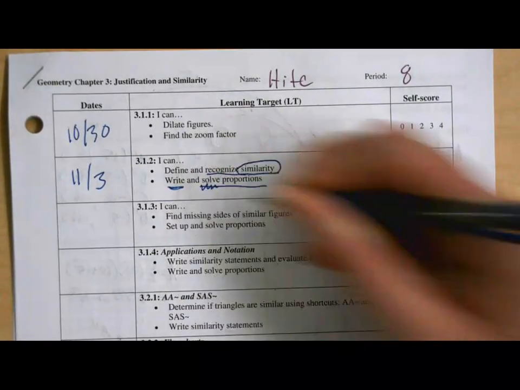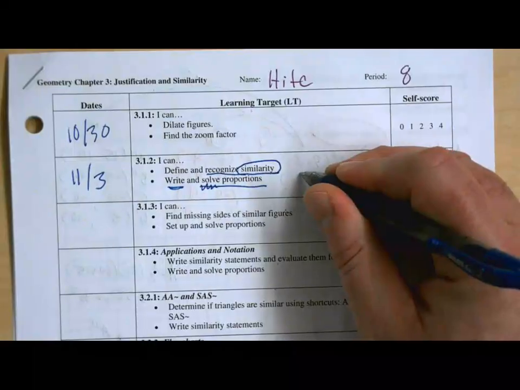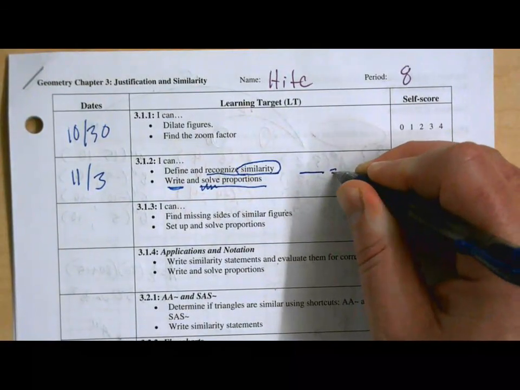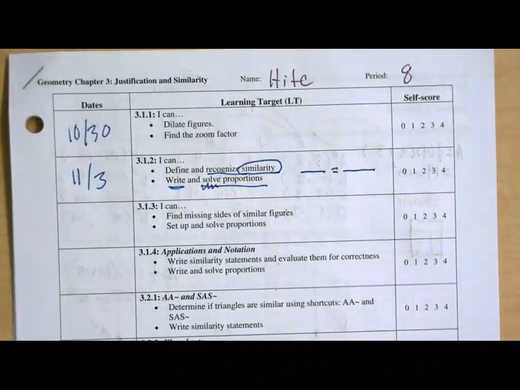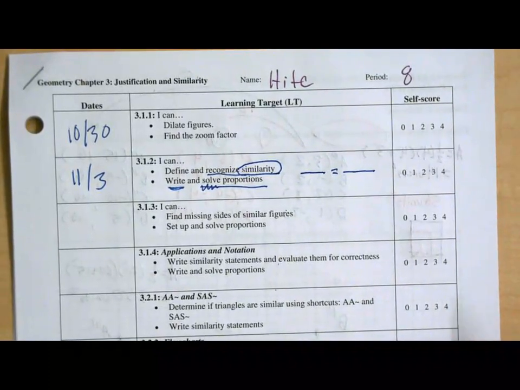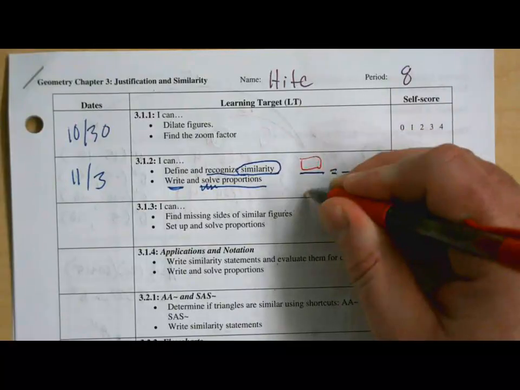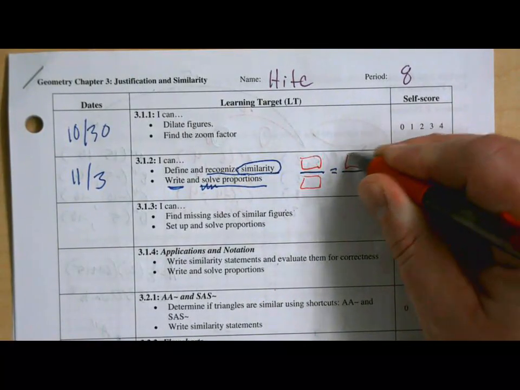maybe not solve today. To remind you what a proportion looks like, it is an equation that has a fraction on both sides, and that's it. Has a single fraction on both sides. So you're going to have something over something on one side and something over something on the other side.